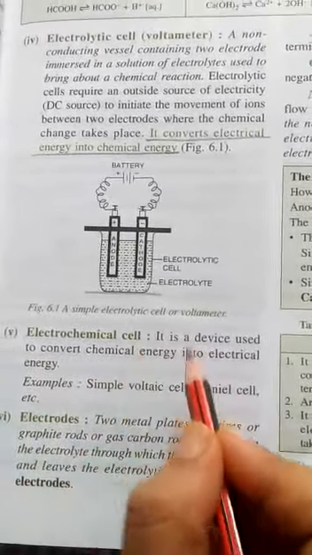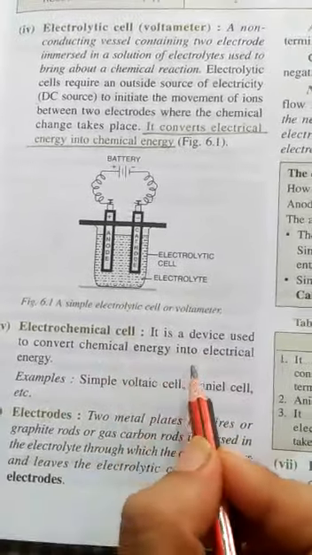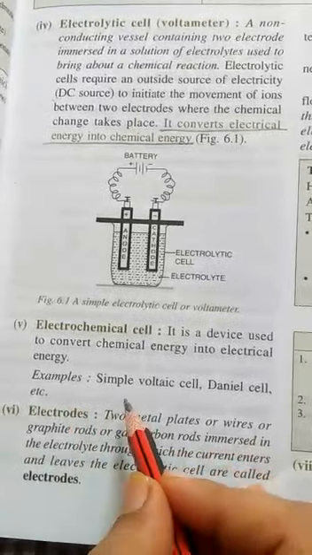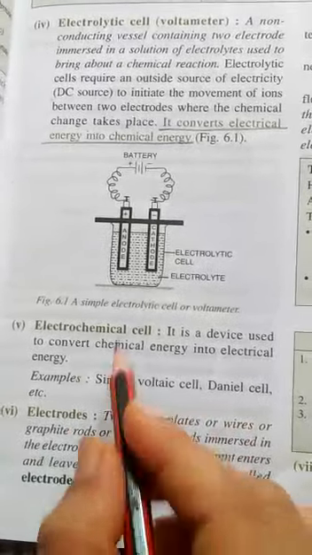Electrochemical cell. It is a device used to convert chemical energy into electrical energy. Example, simple voltaic cell or Daniell cell.